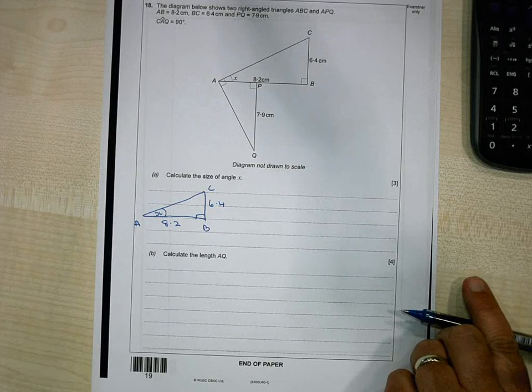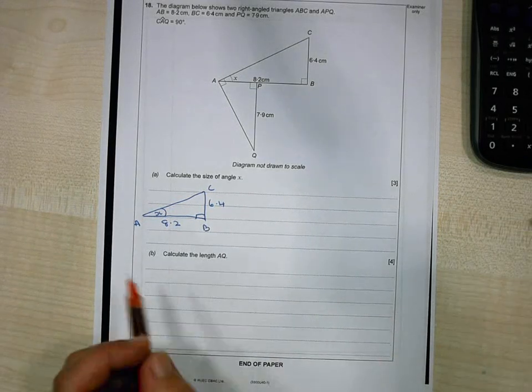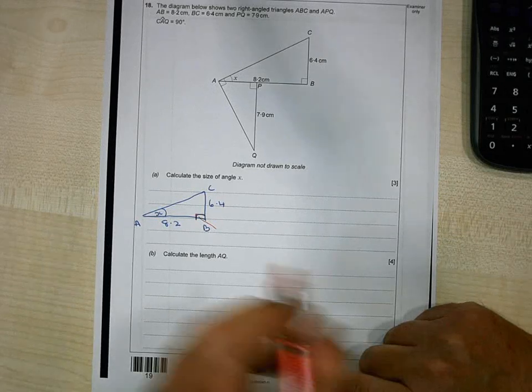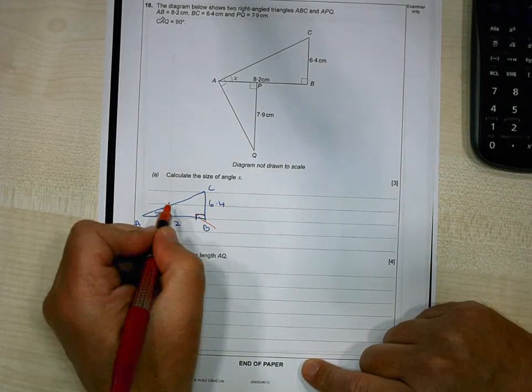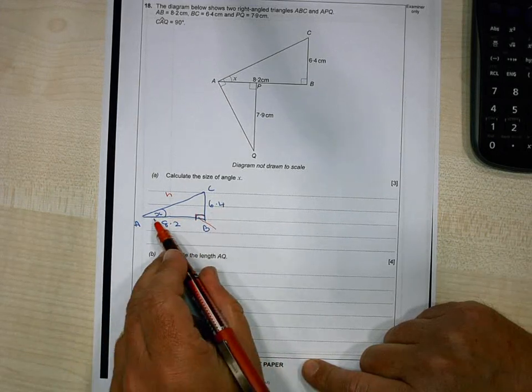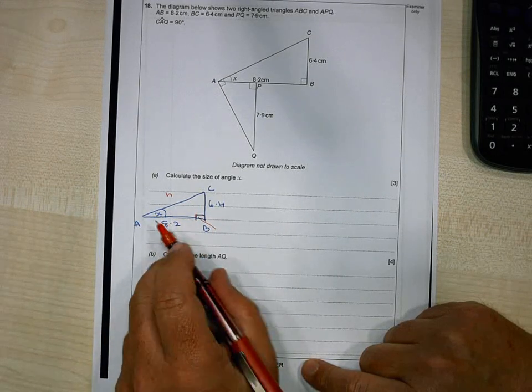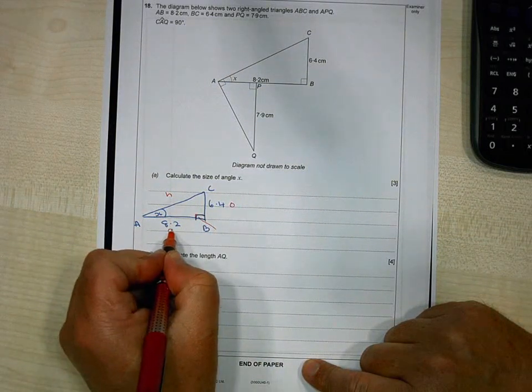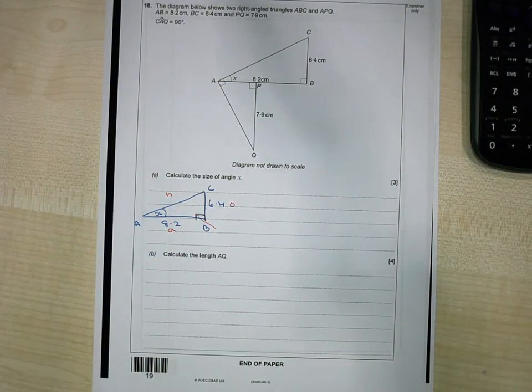We need to label our sides. We know the hypotenuse is pointed at by the right angle box, so that's my H. The opposite is always opposite either the angle I'm trying to find or the angle I need to use, and what's left is the adjacent.